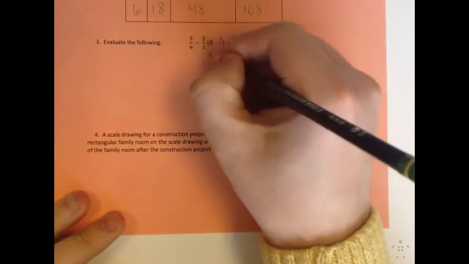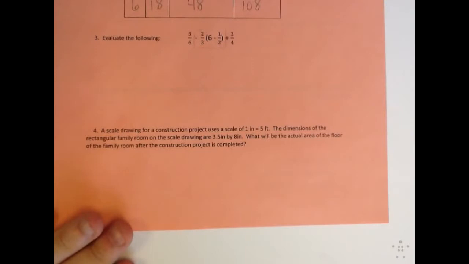Let's look at number 3. Evaluate the following. Woo, fractions. I know there's multiple parts to this problem, okay? First, according to my order of operations, PEMDAS, parentheses, I got to deal with the parentheses first. And in fact, what I need to do is distribute first, okay? I need to do my distribution first.